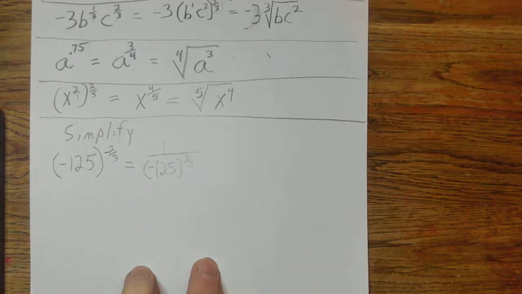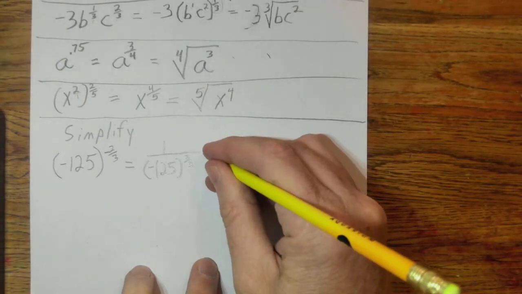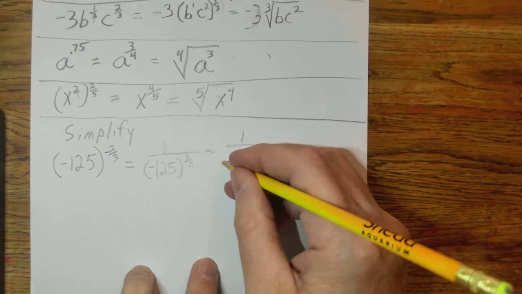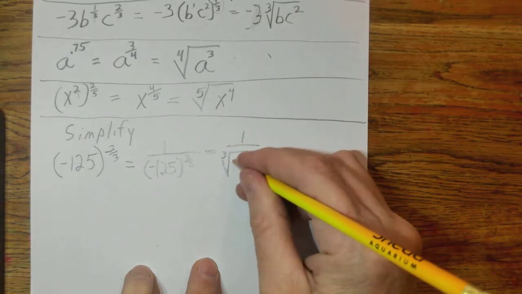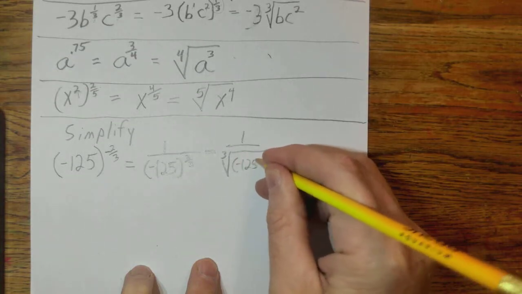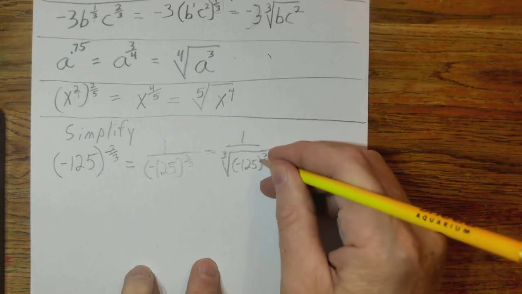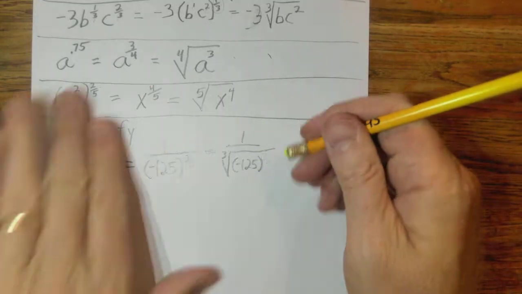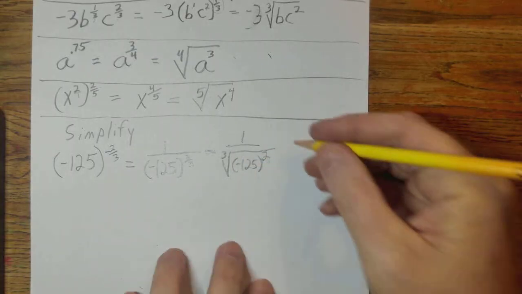So if I am thinking of this properly, I'm going to go ahead and write this. Cube root of negative 125 to the 2/3 power. Not square, sorry. I'm getting rid of that fraction. I'm rewriting it as a radical.